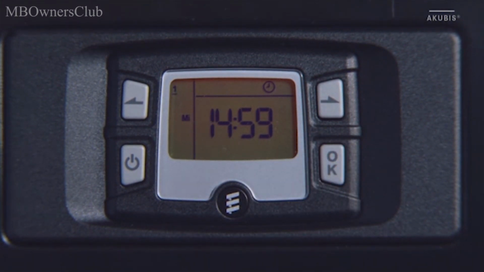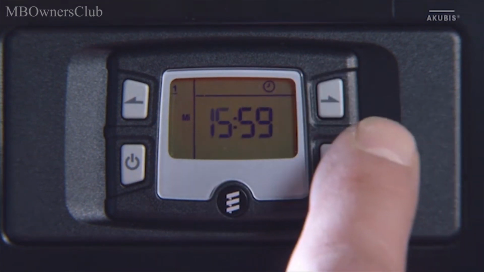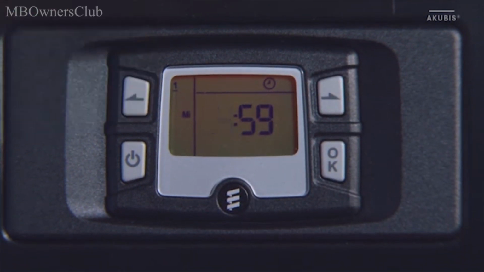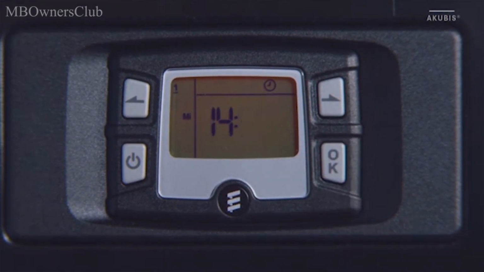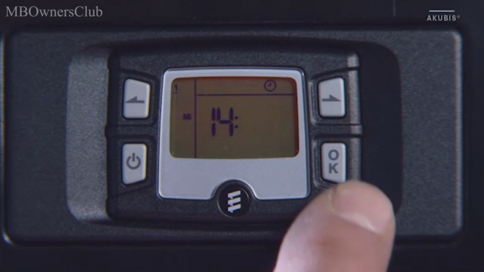The hour value now flashes. Use the arrow keys to set the correct value and confirm with OK. Proceed analogously for the minute value and then confirm with OK.